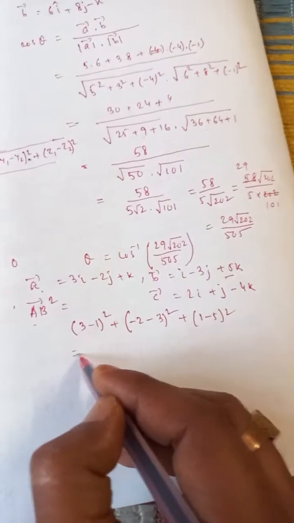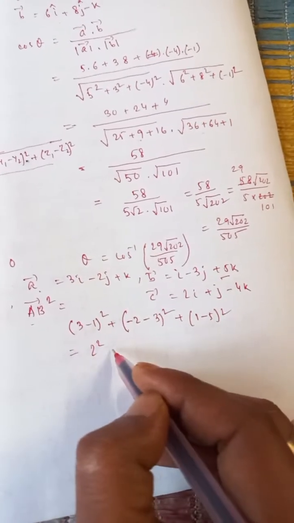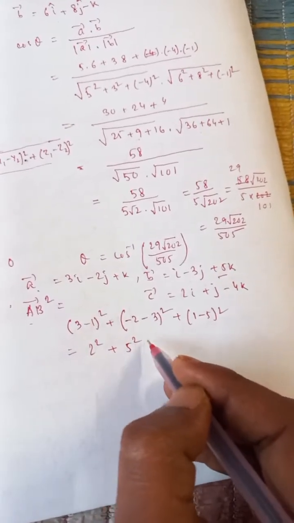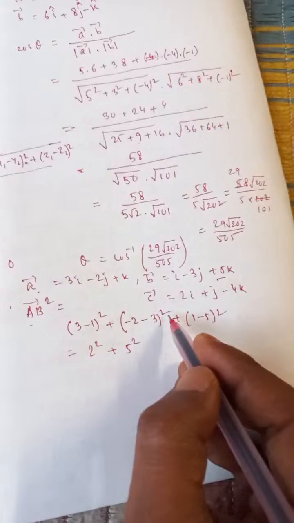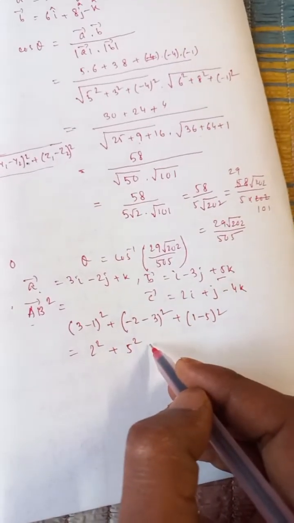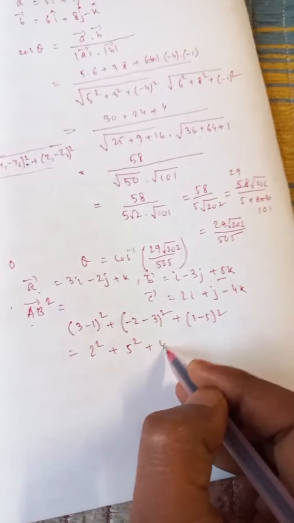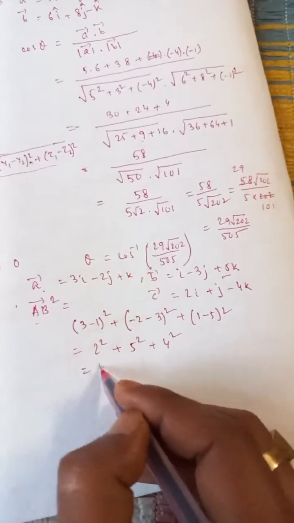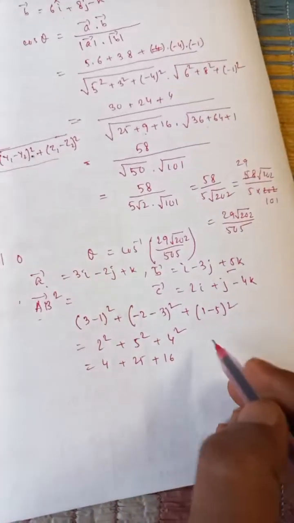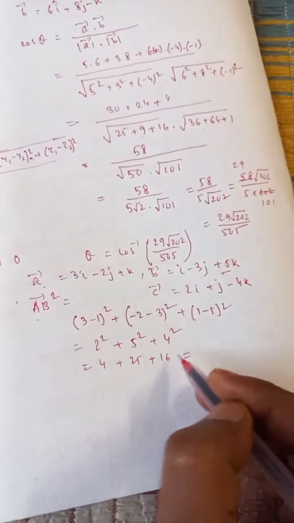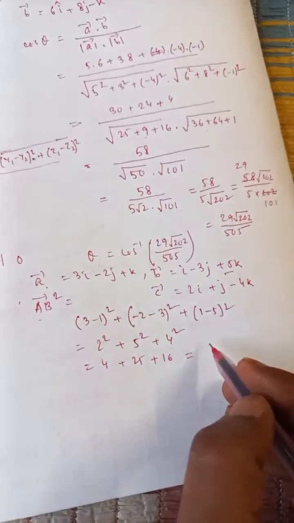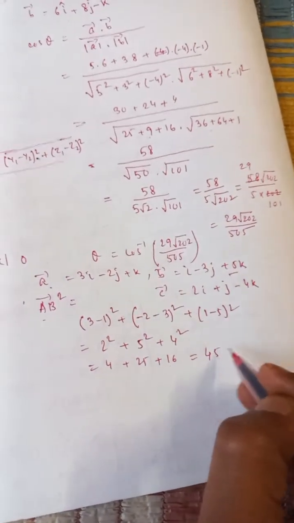So this will be 2 square plus 1 square plus 4 whole square, minus will not be under the square form. This will be 4 plus 1 plus 16, so this will be 21 square unit.